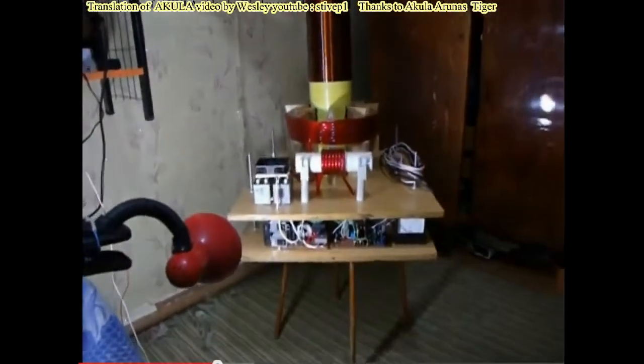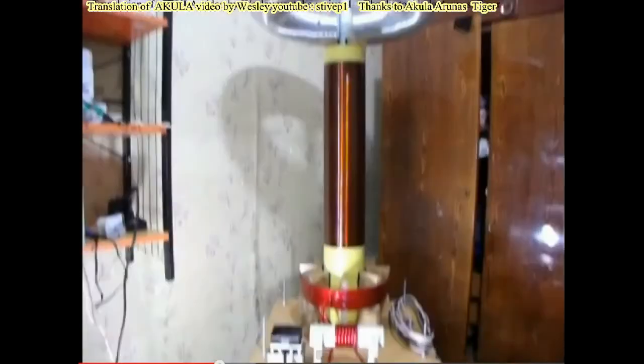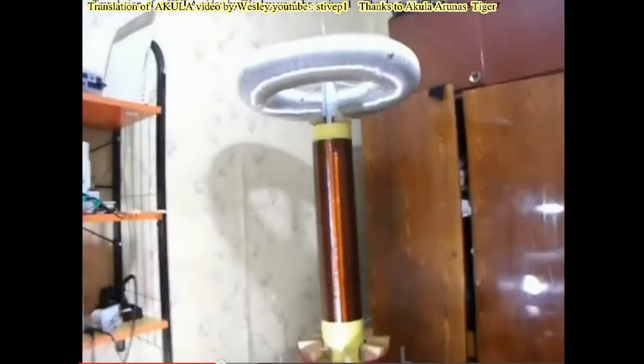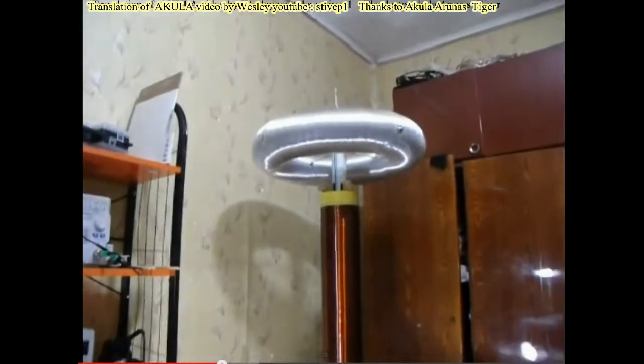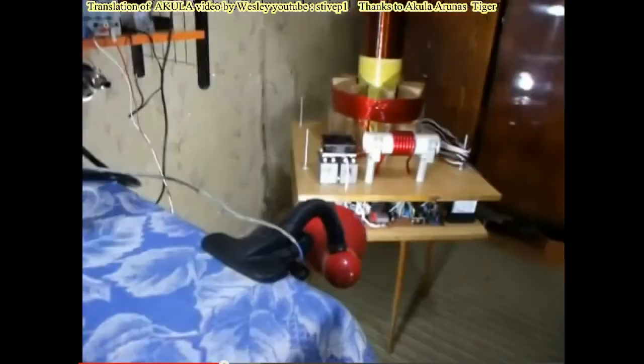And this device is pretty dangerous. We have 40 kiloamperes in impulse. A man could be killed in a matter of seconds.